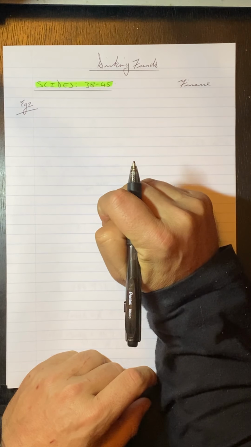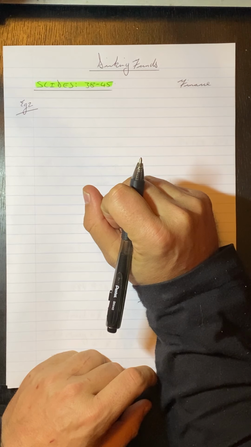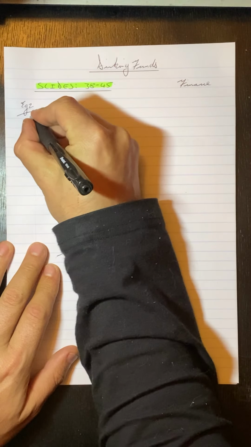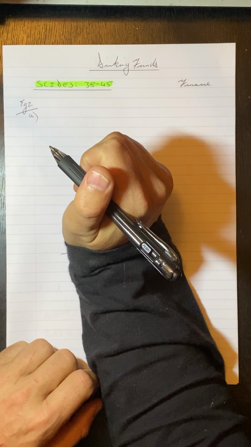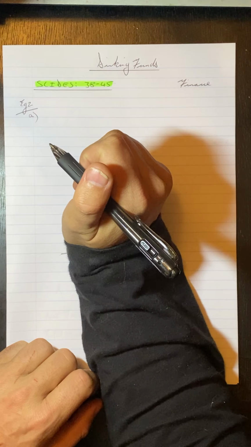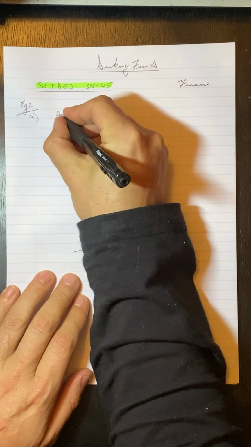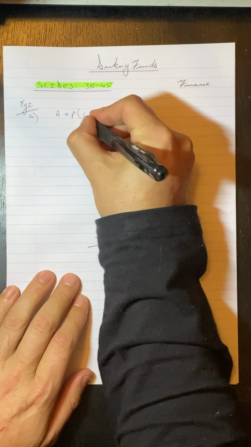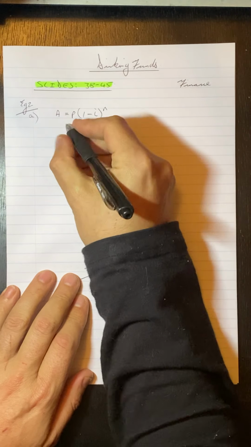So it says a construction company buys a new crane for 6.4 million rand. Question A. Determine the book value of the crane after 6 years at 14% per annum on a reducing balance basis. So we're going to be using this formula here, just like your compound, except because it's reducing, it's a minus.